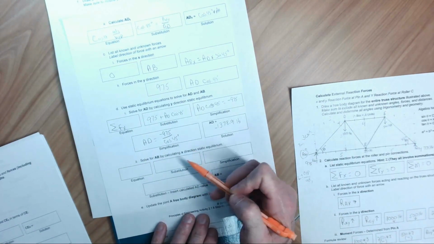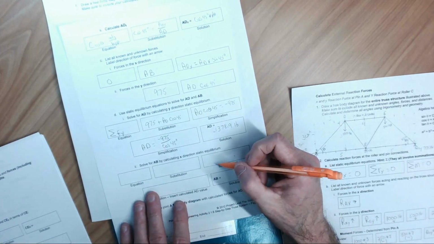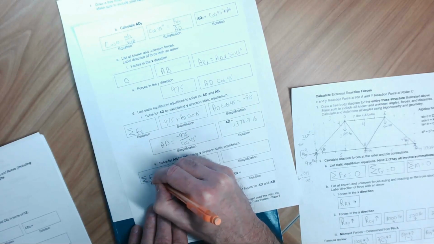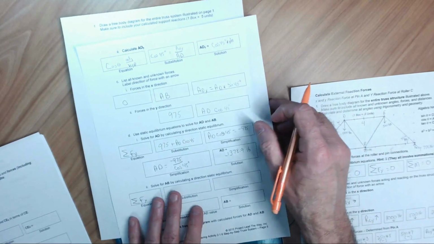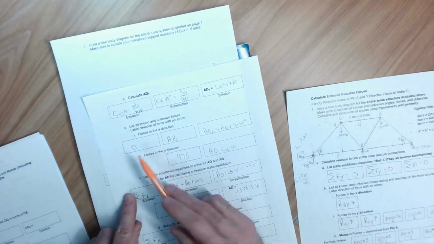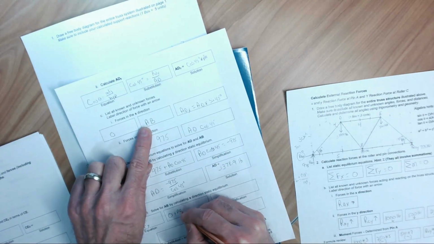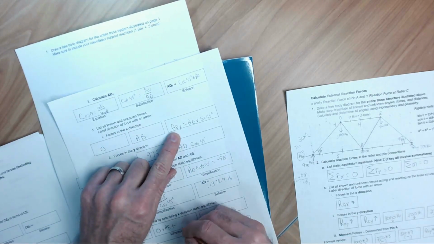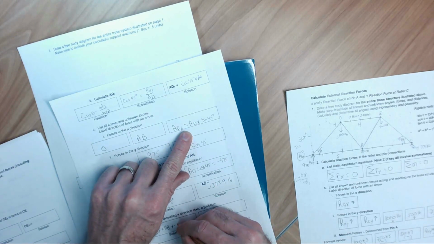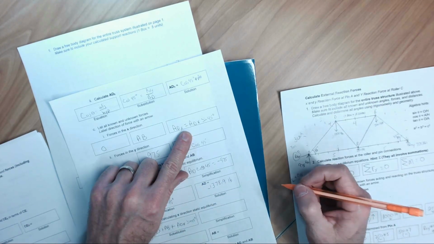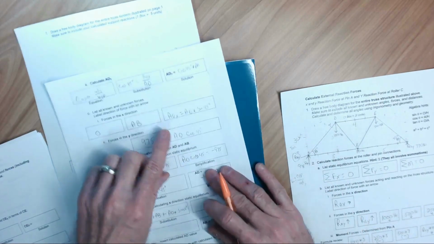Now we're going to solve for our AB forces. We're going to do the same thing. Our equation is going to be sum all of our forces in the x direction. So let's plug in what values we have. Going back to the values that we have up here, I have 0. I have AB, and I have this right here, which would be AD times the sine of 45 degrees. You're good?